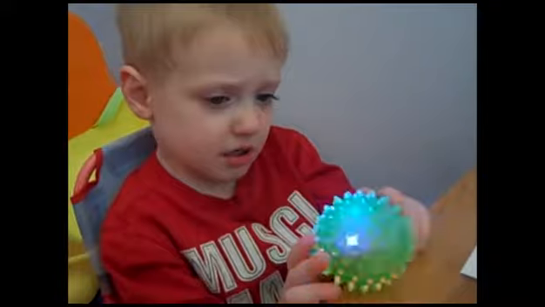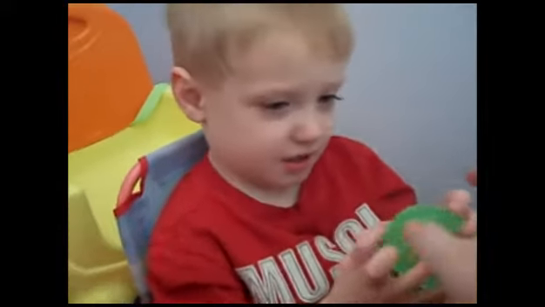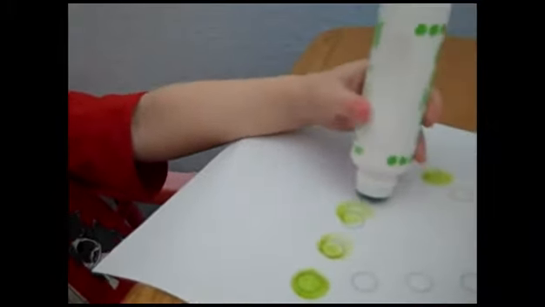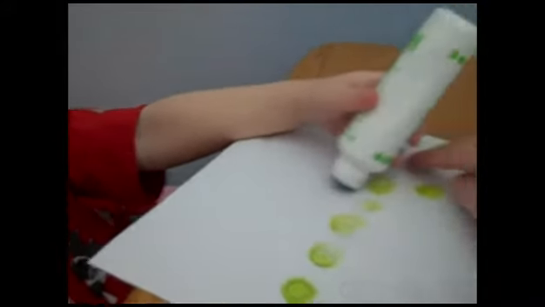Okay, it's time to do our next activity. We're going to put the ball right here. You like this one usually. Dylan, do it. Good job. Oh, not in your mouth. Right here. Good job. Right here.